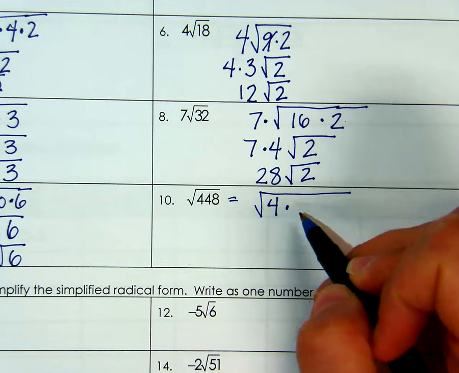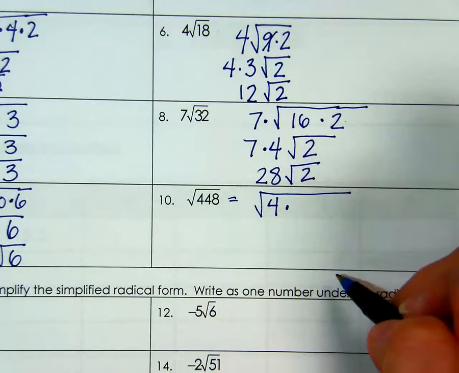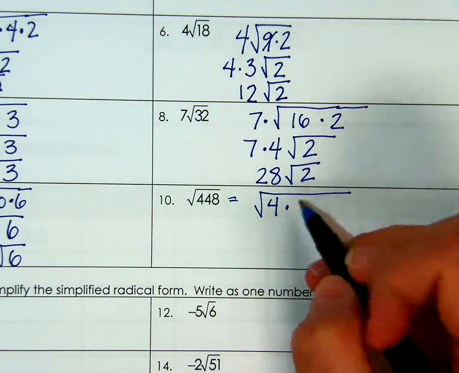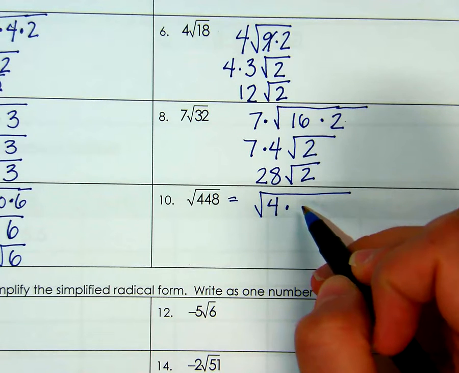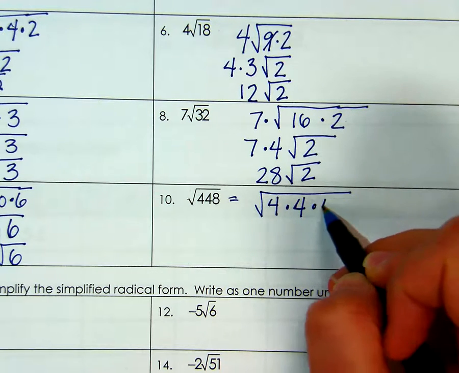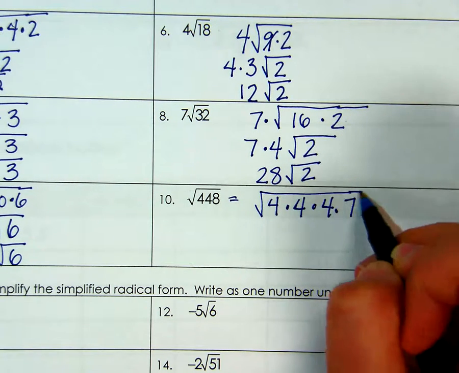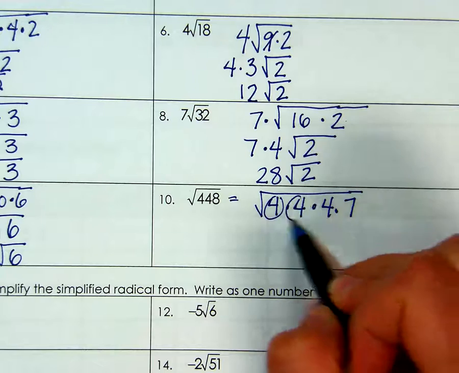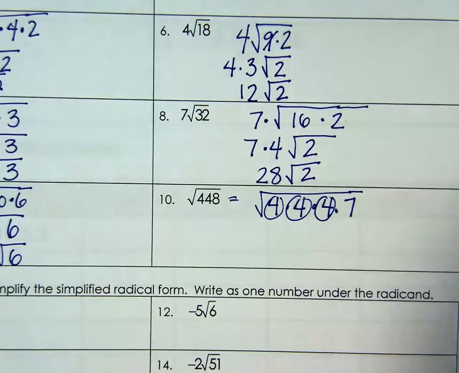And I had to do all of this at the side of my paper whenever I was making my answer key. Then I did 112 divided by 4 is 28. And then I know 28 is 4 times 7. So for each of these 4s, I can pull out their square root.